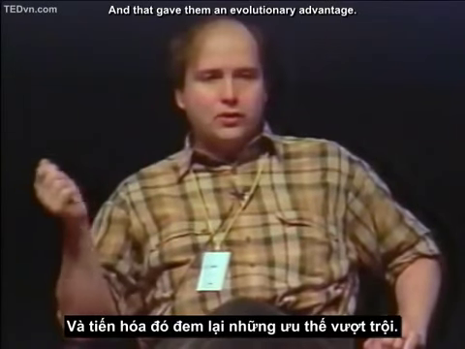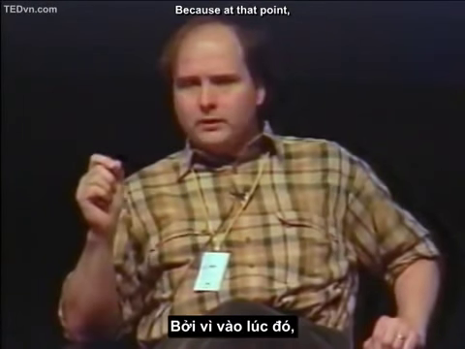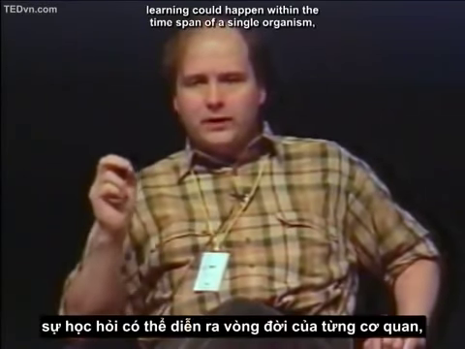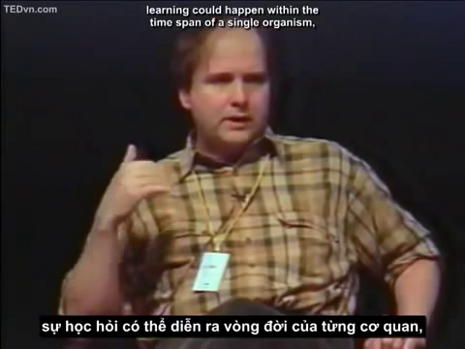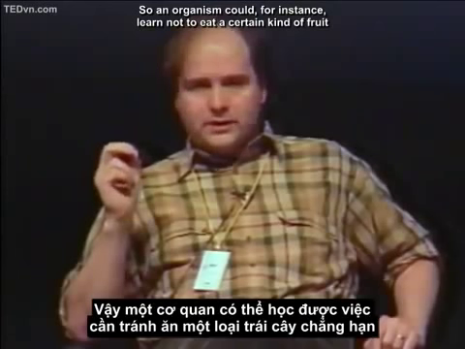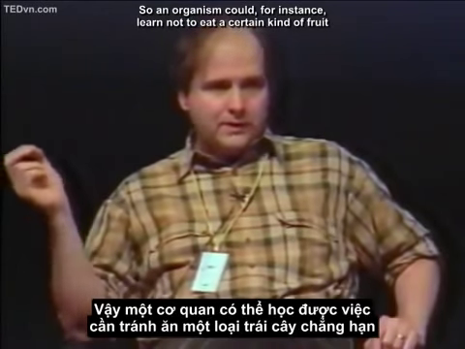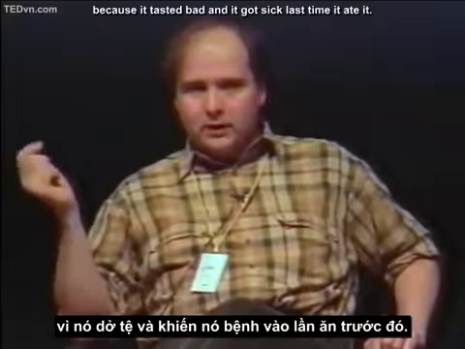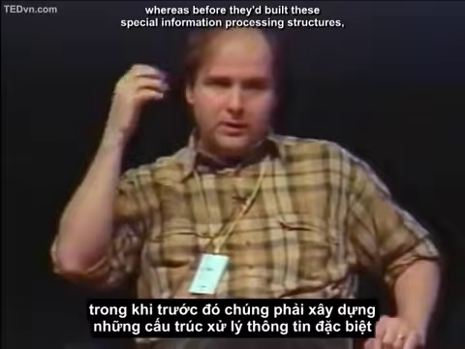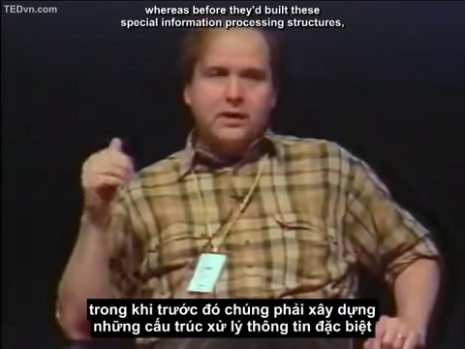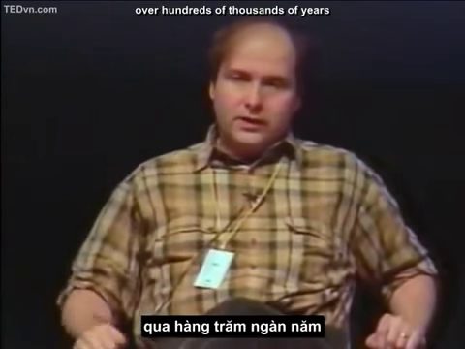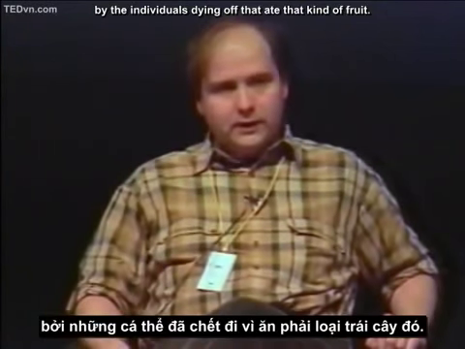And that gave them an evolutionary advantage because at that point, an individual learning could happen within the time span of a single organism instead of over this evolutionary time span. So an organism could, for instance, learn not to eat a certain kind of fruit because it tasted bad and it got sick last time it ate it. That could happen within the lifetime of a single organism. Whereas before they had built those special information processing structures, that would have had to be learned evolutionarily over hundreds of thousands of years by the individuals dying off that ate that kind of fruit.